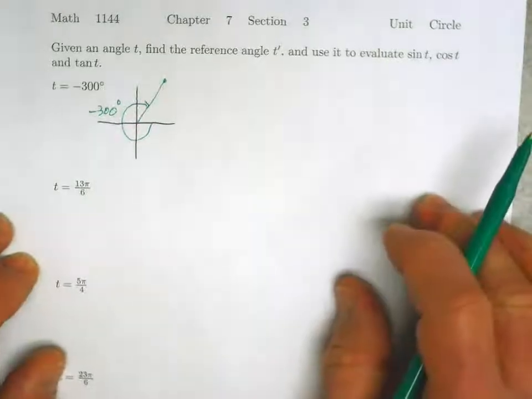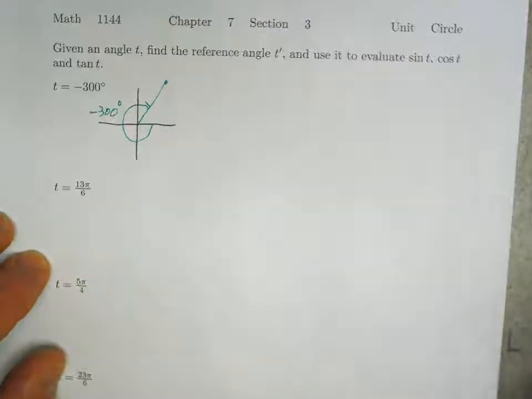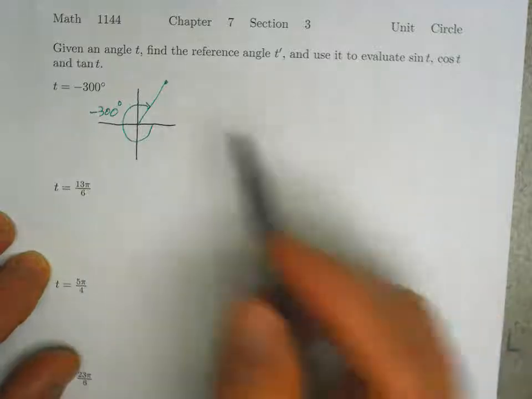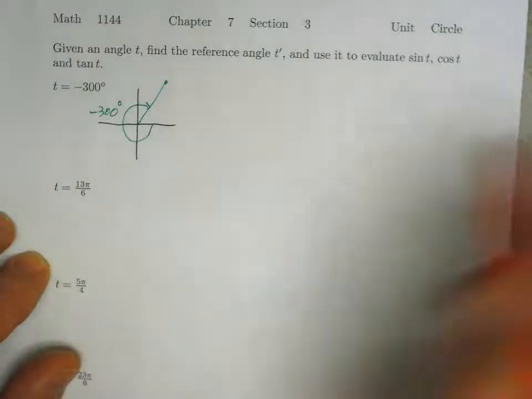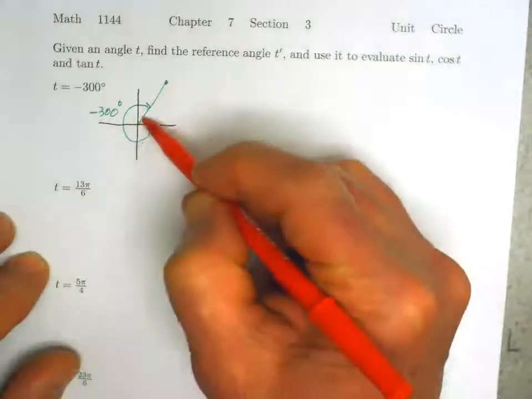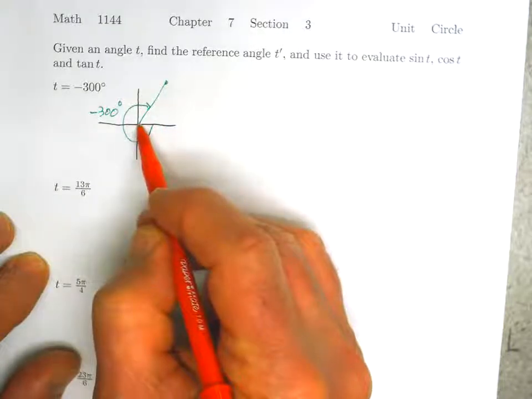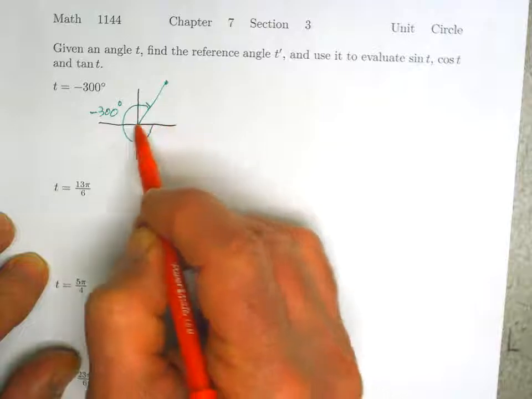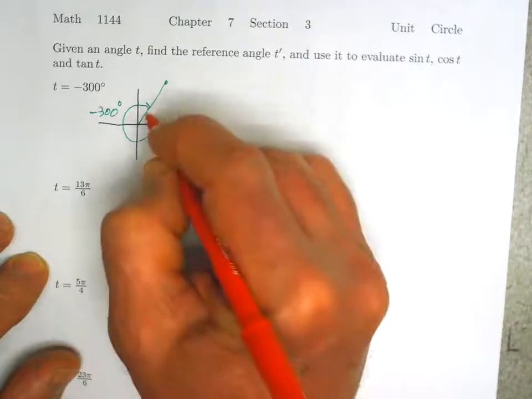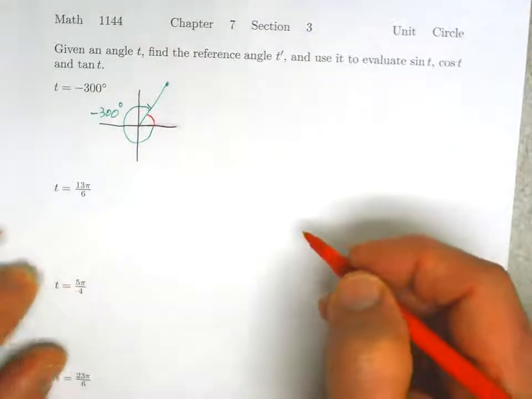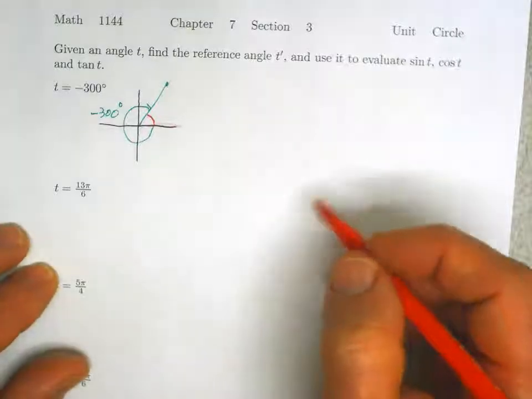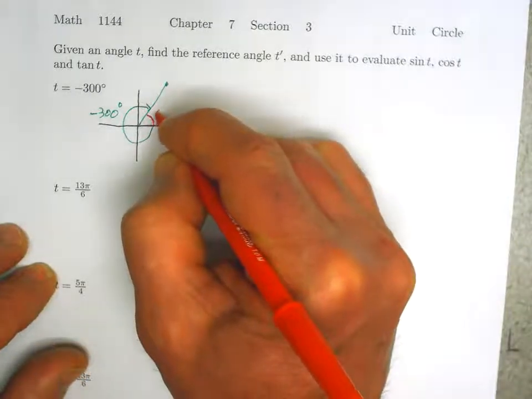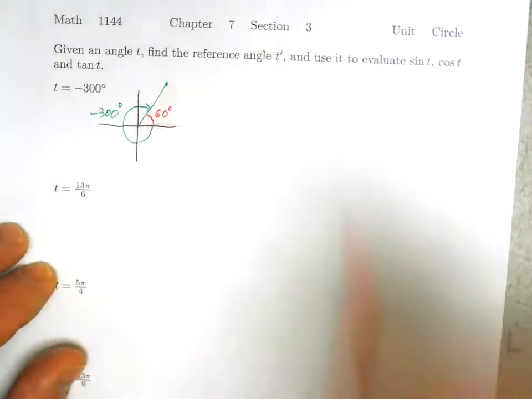Make sure you're careful when you're finding reference angles. The reference angle is the angle formed by the terminal side and the horizontal axis. So this angle is the reference angle, and we can tell that it's going to be 60 degrees.